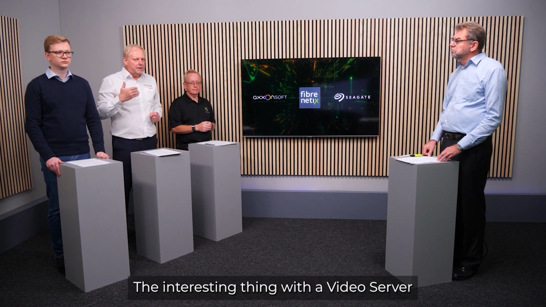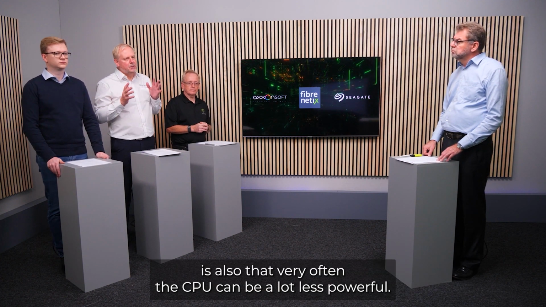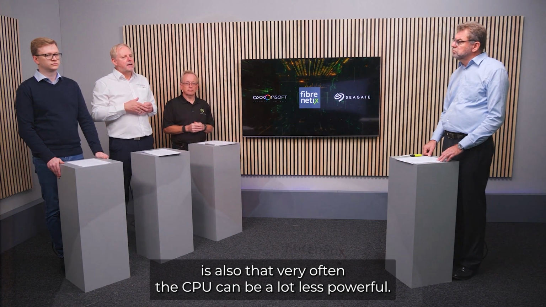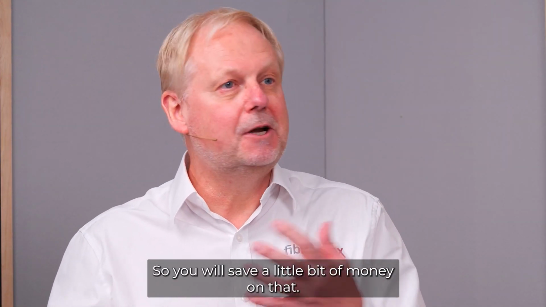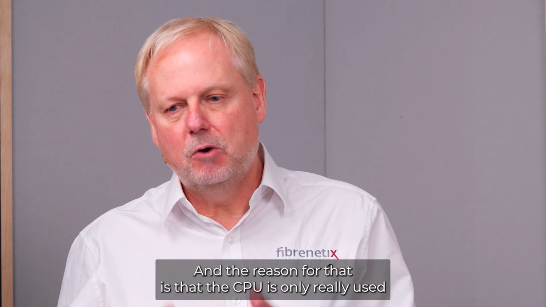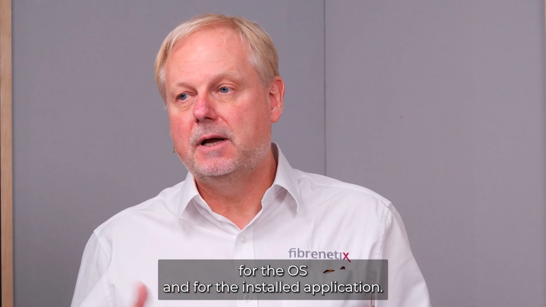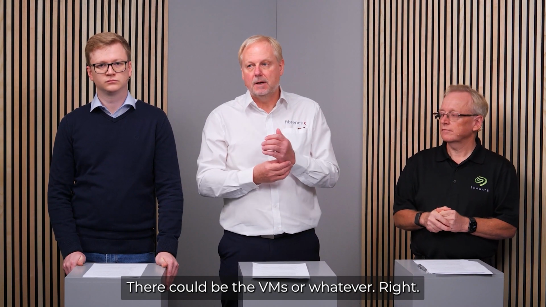The interesting thing with a video server is also that very often the CPUs can be a lot less powerful, so you will save a little bit of money on that. The reason for that is that the CPU is only really used for the OS and for the installed application. There could be the VMSs or whatever, right?